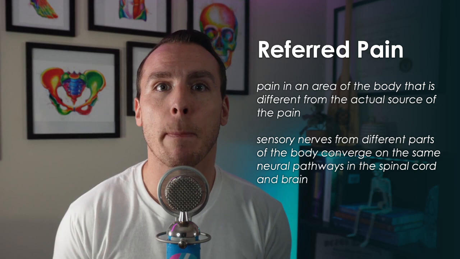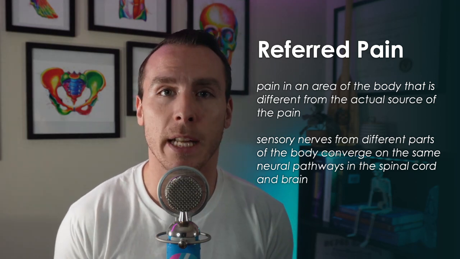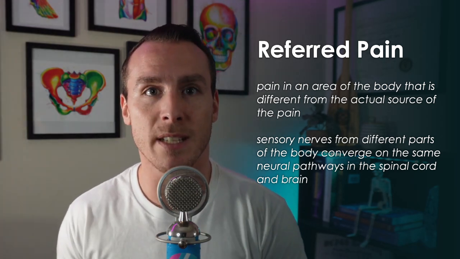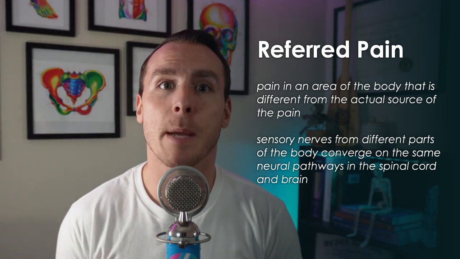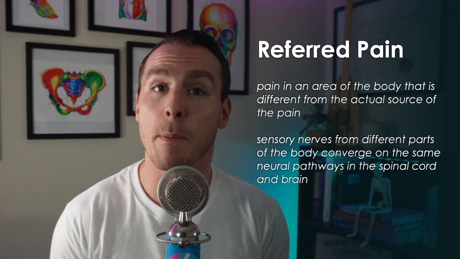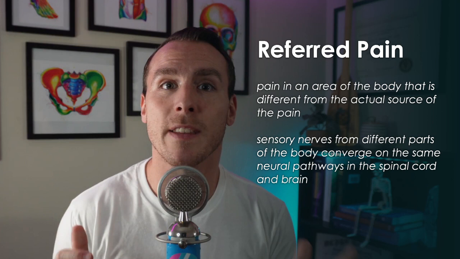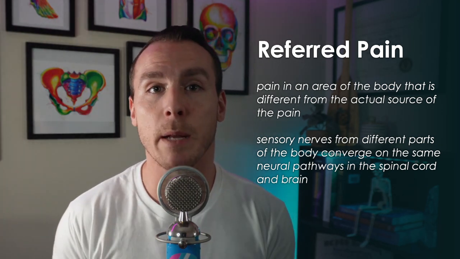Referred pain occurs when a person feels pain in an area of the body that is different from the actual source of the symptoms. This phenomenon typically happens because sensory nerves from different parts of the body converge on the same neural pathways in the spinal cord and brain. It's the very same reason people have left arm pain during a heart attack.